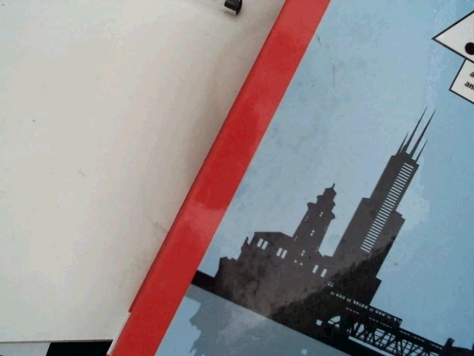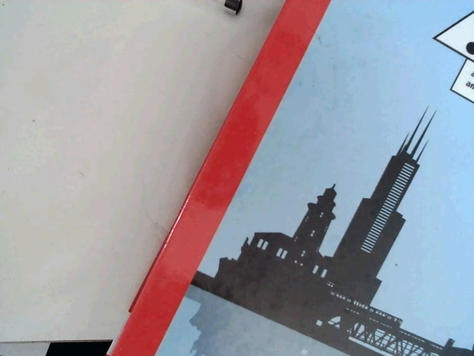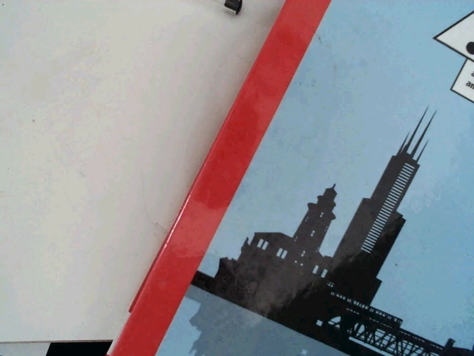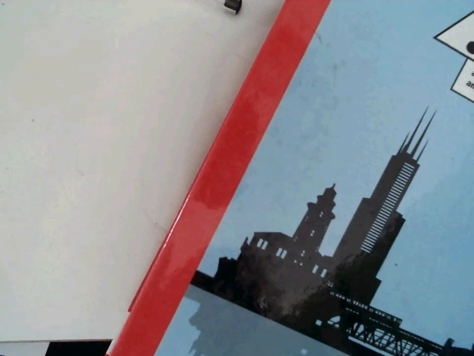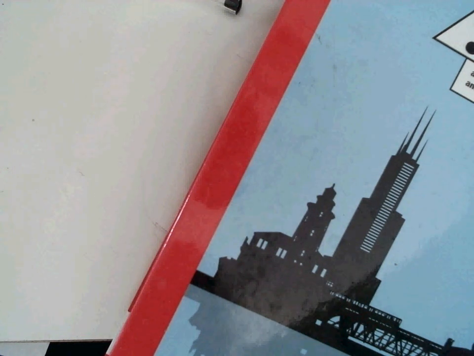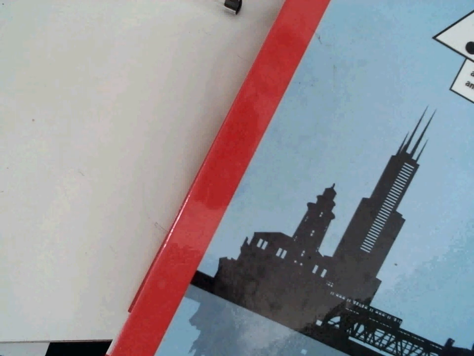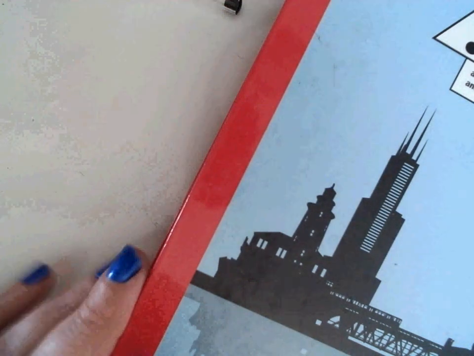I'm gonna grab the book out from underneath the computer, it's gonna take me a second. So, ugh. Okay.